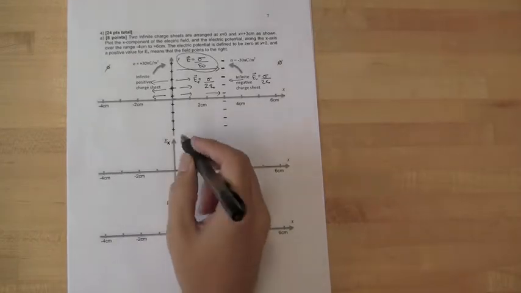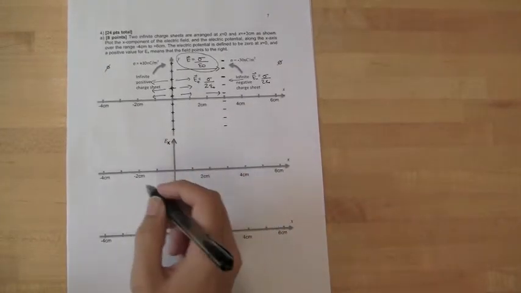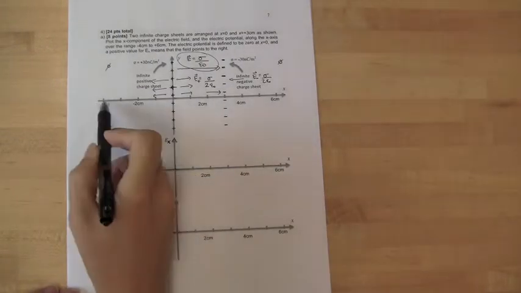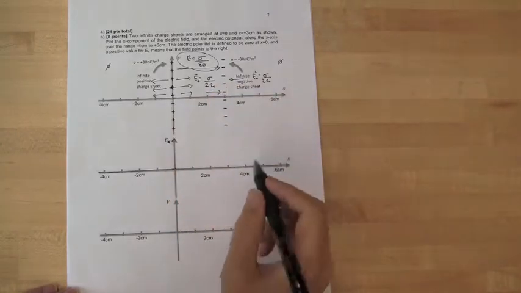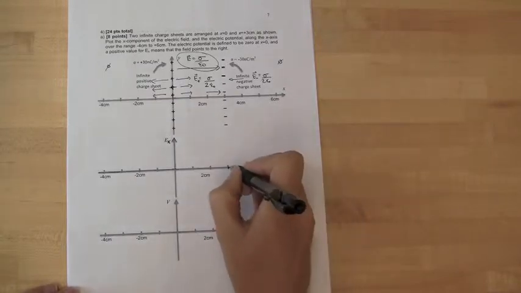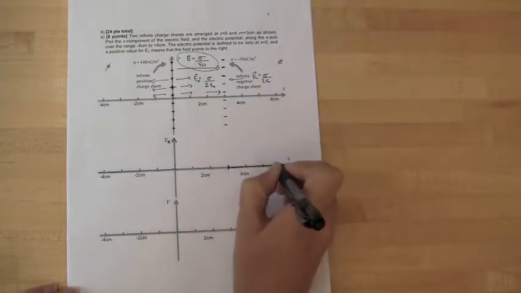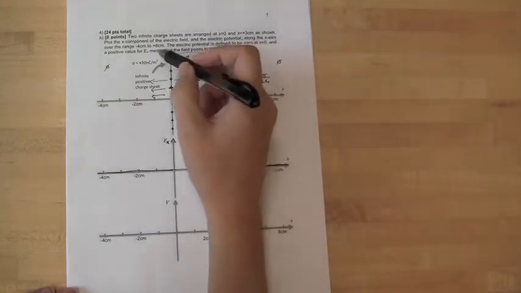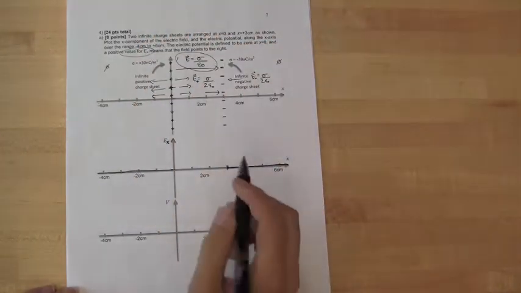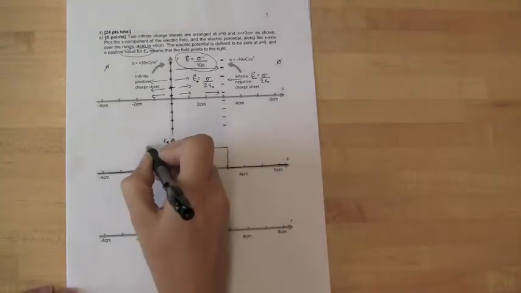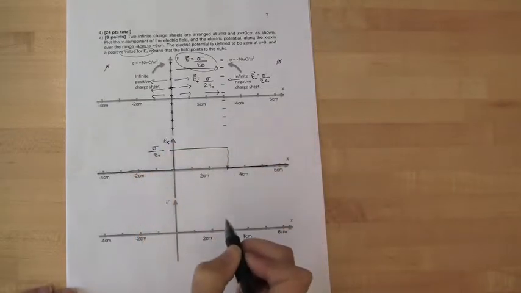So if we want to plot that, then on this graph we have 0 field outside the sheets, so from -4 to 0 and from 3 to positive 6. So this whole range we have a 0 electric field. But then between the plates, between 0 and 3 centimeters, we have a field in the positive x direction, which means we have a positive value for Ex of a constant value. And that constant value is sigma over epsilon naught.